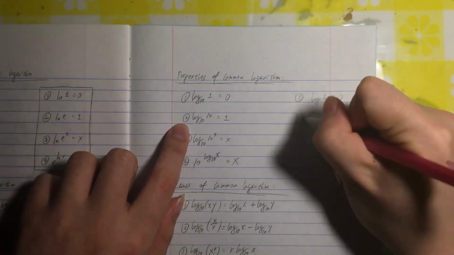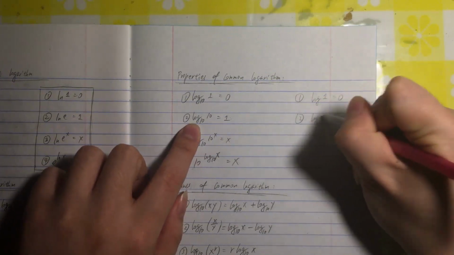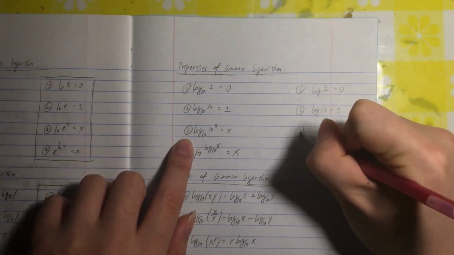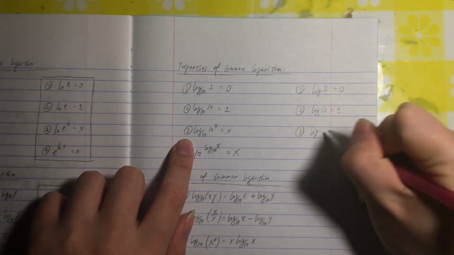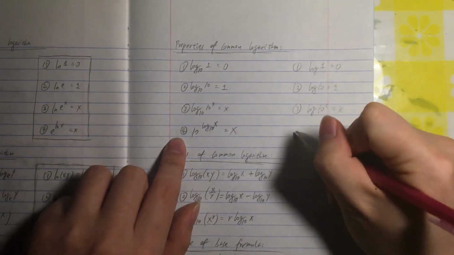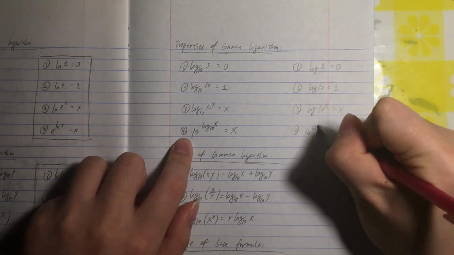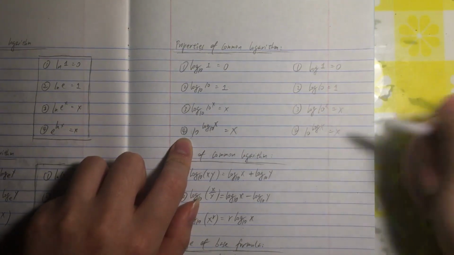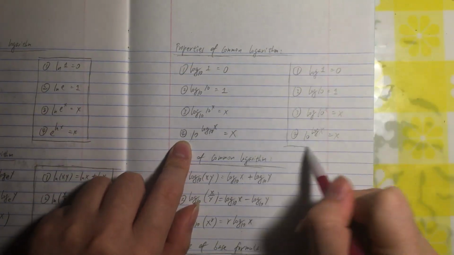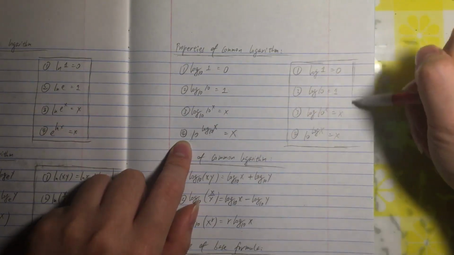Then the second property, log base 10 of 10 equal to 1, can be written as log of 10 equal to 1. And the third property can be written as log of 10 to the power of x equal to x. And the fourth property can be written as 10 to the power of log of x equal to x. Memorize these properties. Those are the properties of common logarithms.